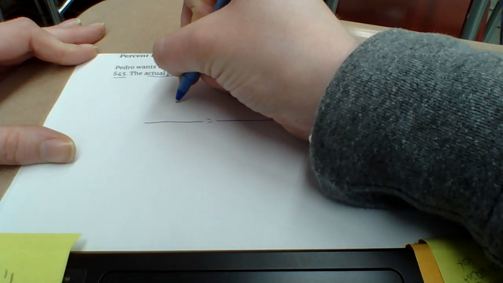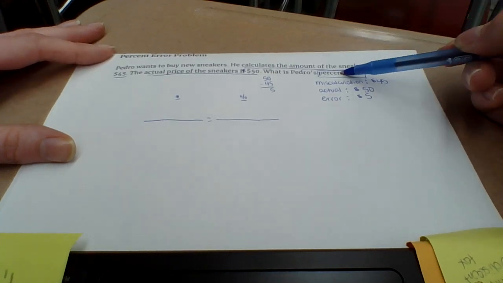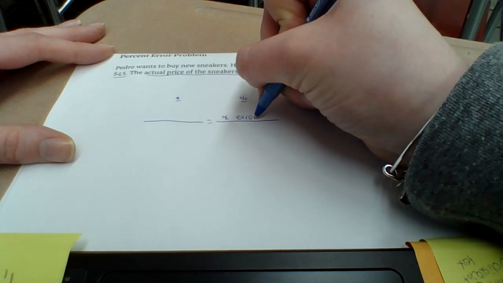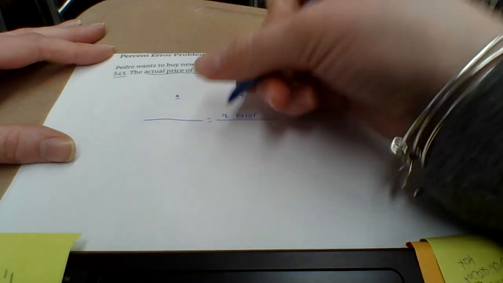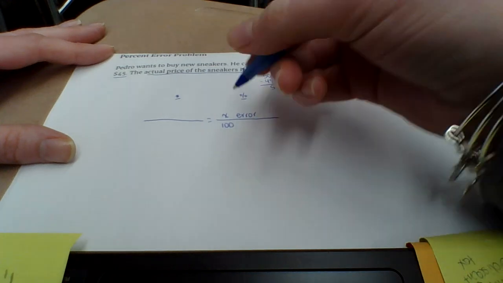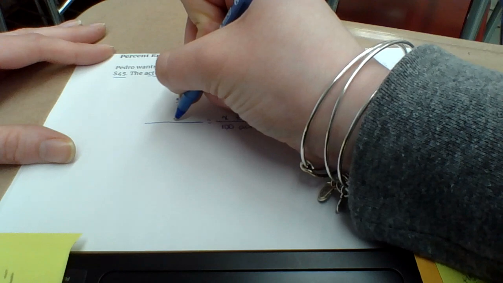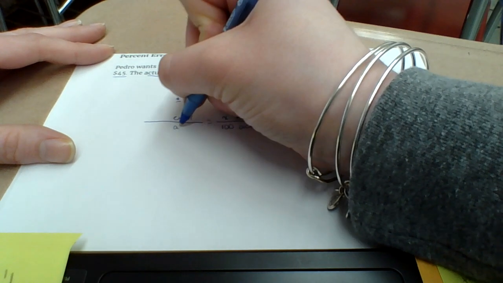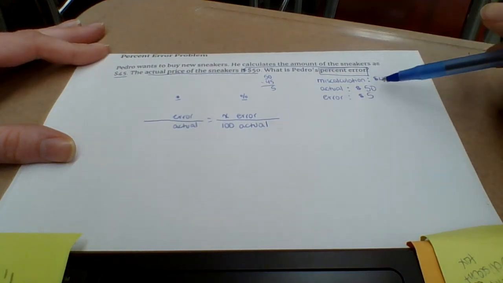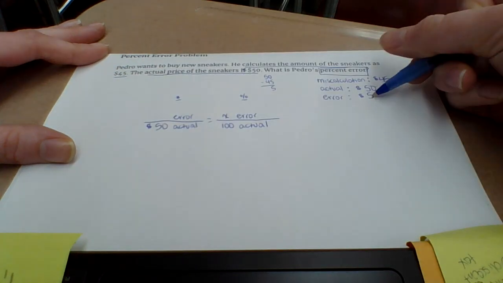So we have our percent, and we have our numbers. And we're trying to find, it says, what is Pedro's percent error? So I'm going to put on the percent side, X error. So what we're trying to find, percent is always out of 100, so I'm going to write 100. And 100% is going to be my actual amount because I'm trying to find the error from what it should have been. And then when I pull over my words, I have error over actual. And my actual amount should have been $50. And my error was 5.